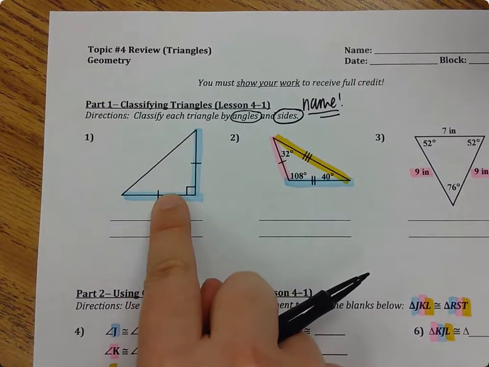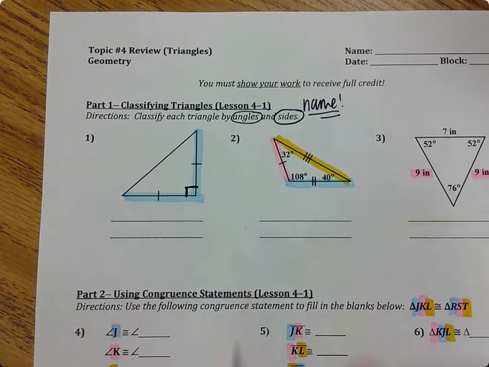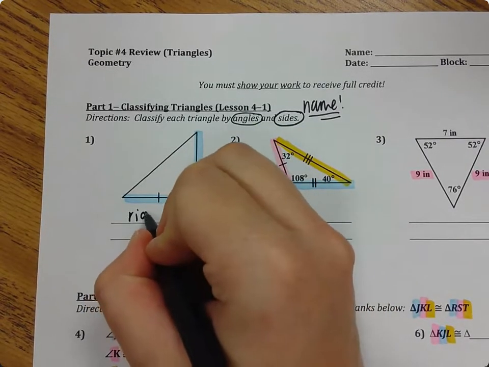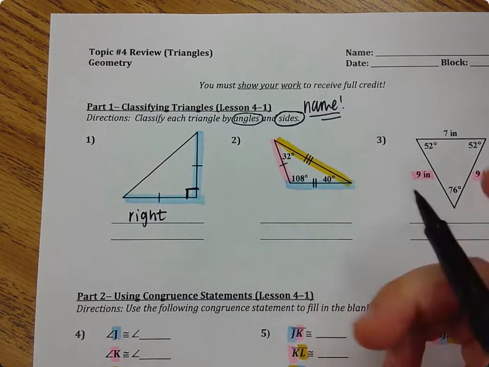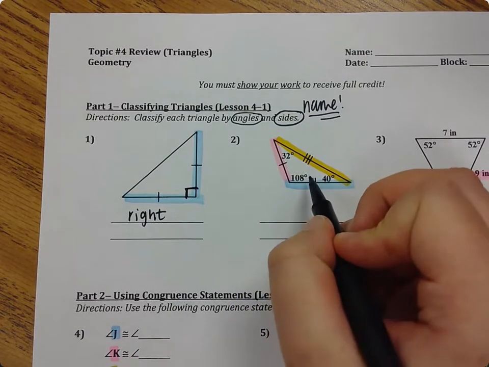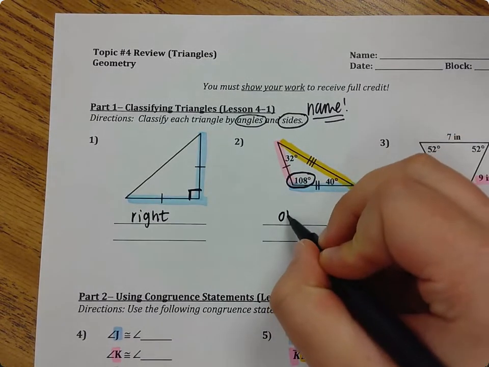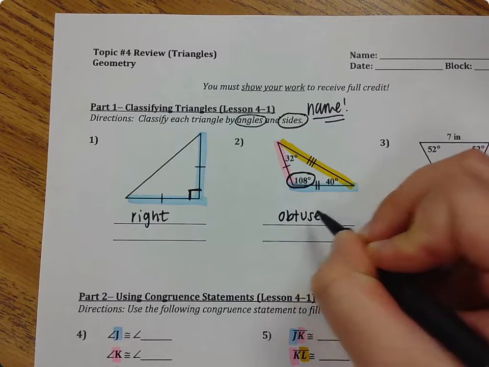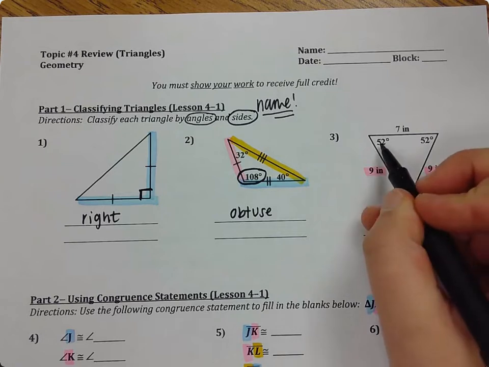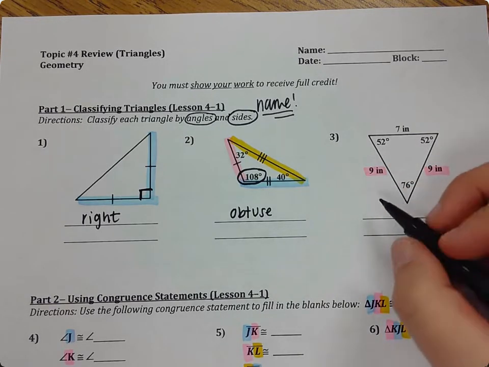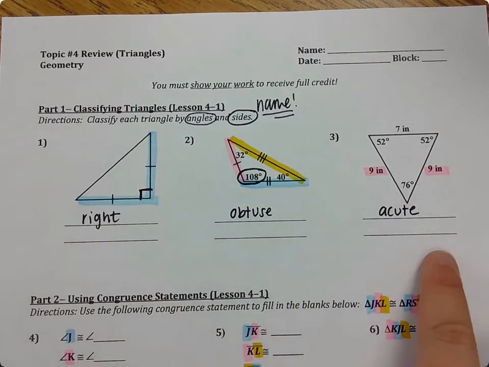So if we take a look at triangle number one, we want to look at the angles in the triangle. And I see that I've got a little right angle box here. This is a right triangle. If I do the angles in my second triangle, I have a 32, I have a 40, and I have a 108. Because I have an obtuse angle, we're going to name this obtuse. And then last but not least, if we take a look at our angles here, we've got a 52, 52, 76. Each of those angles are acute. So we've got a right, an obtuse, and an acute.